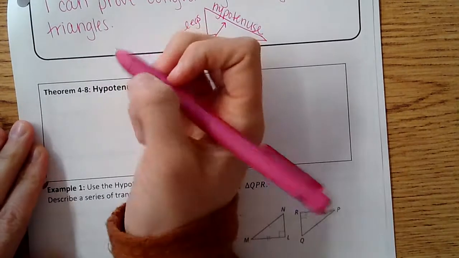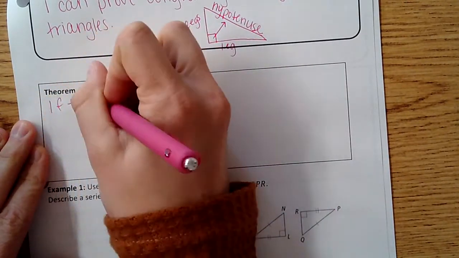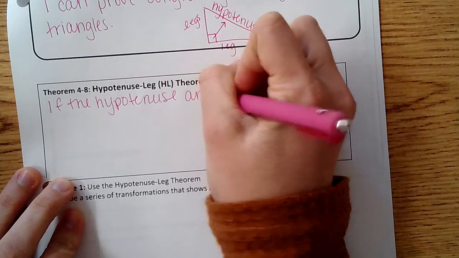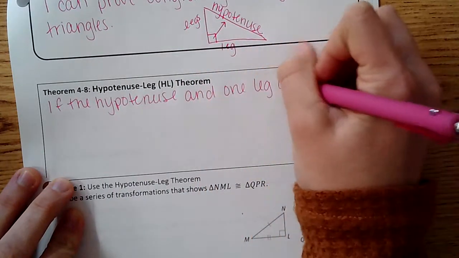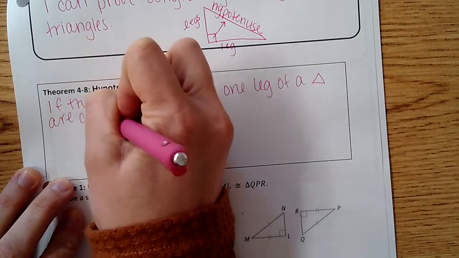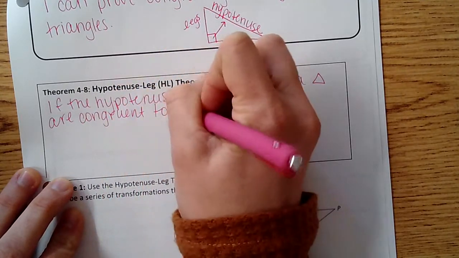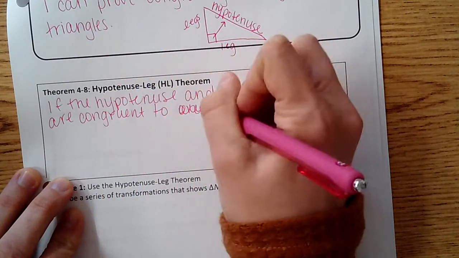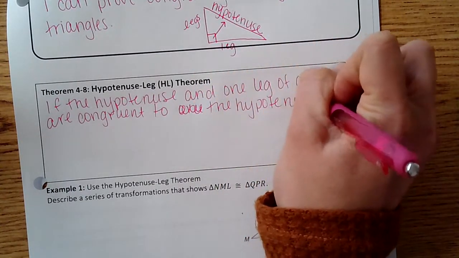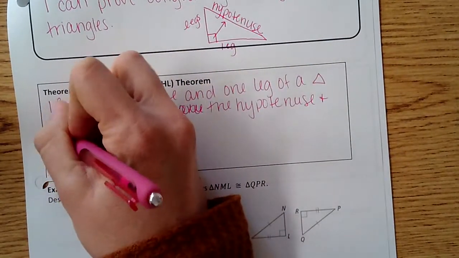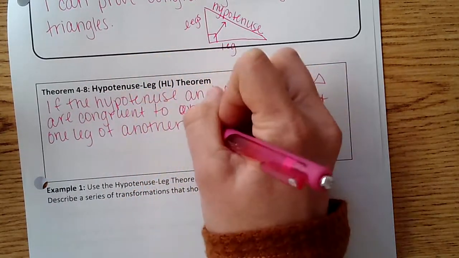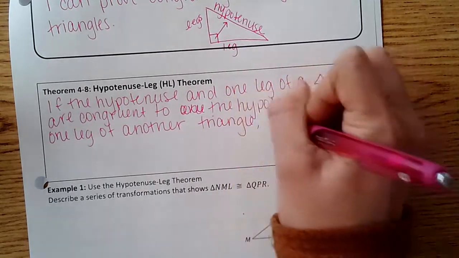So this theorem says that if the hypotenuse and one leg of a triangle are congruent to the hypotenuse and one leg of another triangle, then the triangles are congruent.